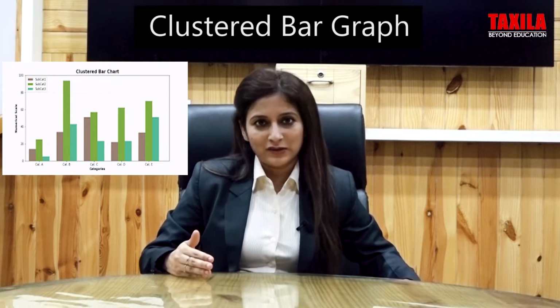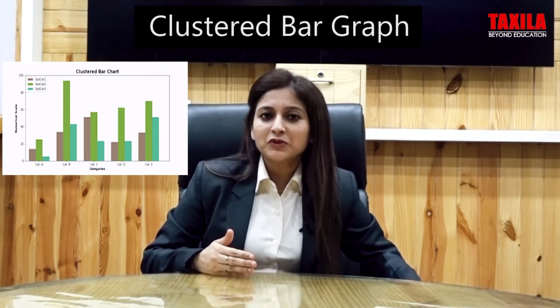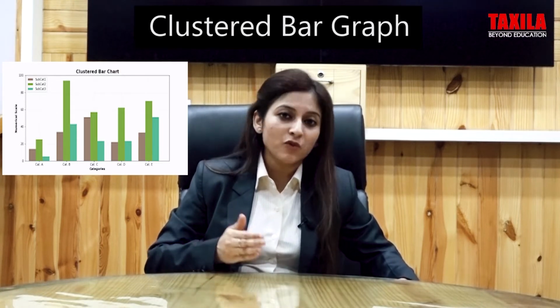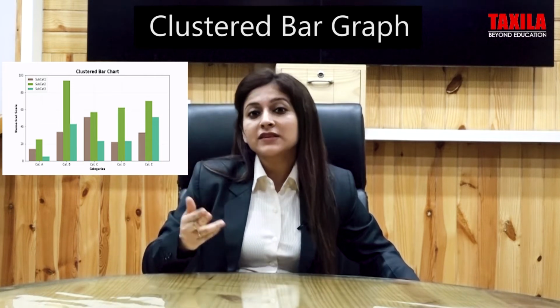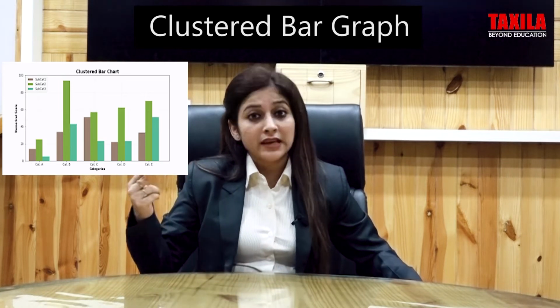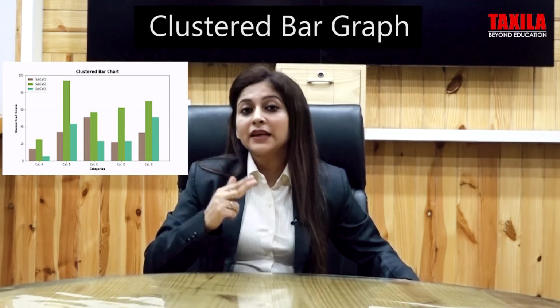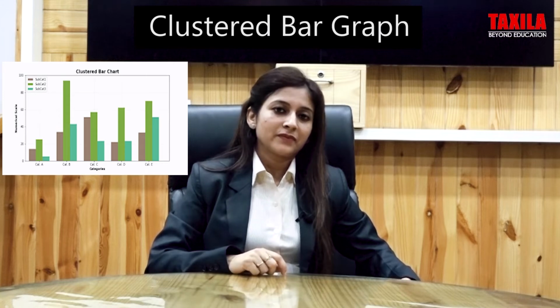After horizontal and vertical bar graphs, we have clustered bar graph also, which is used to represent the discrete value for more than one object that shares the same category. In this type of bar chart, the total number of instances are combined into a single chart.